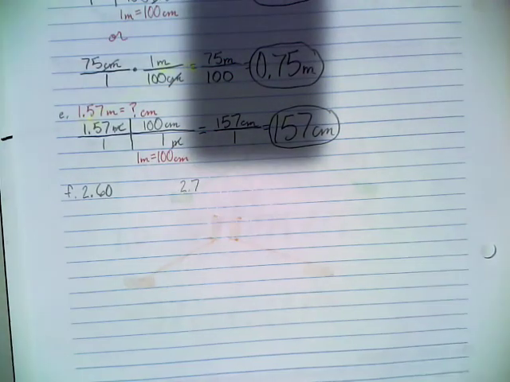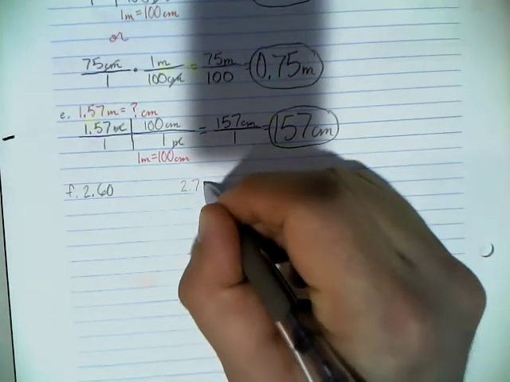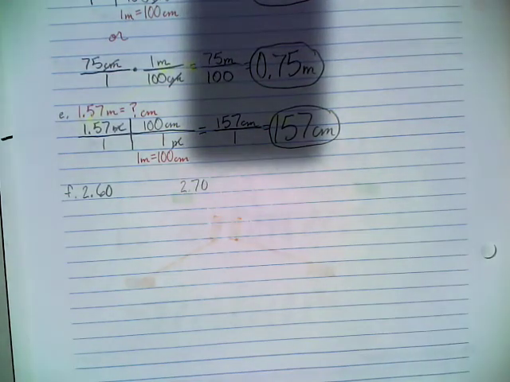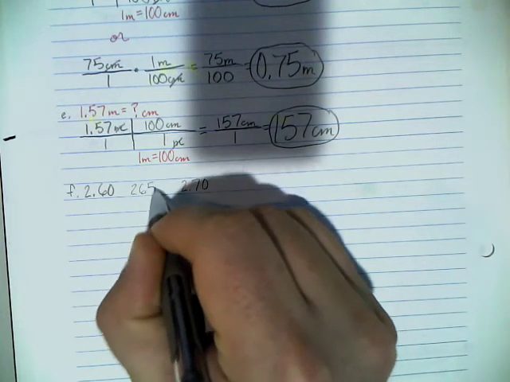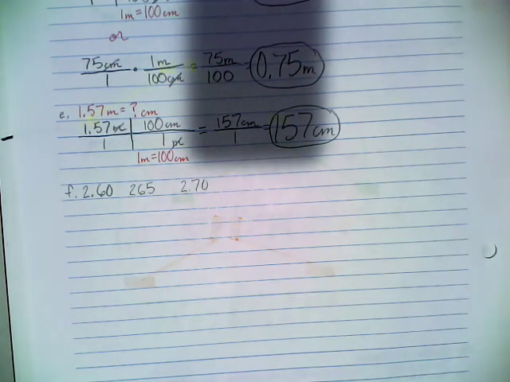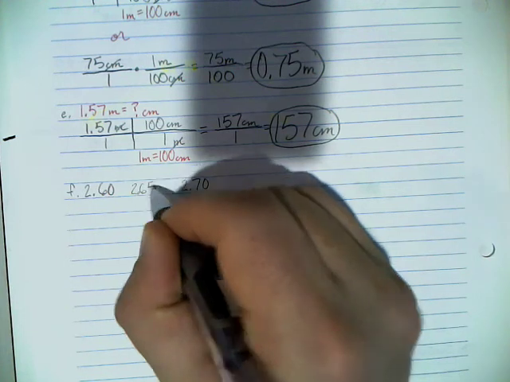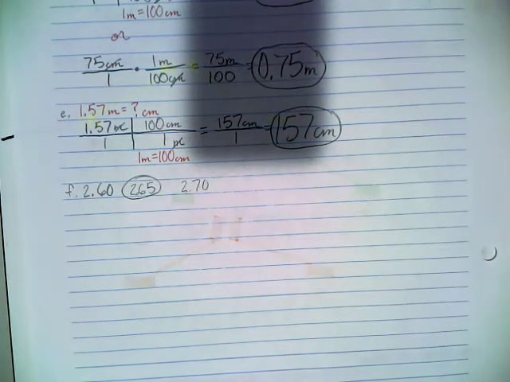So 2.6 is really 2.60. 2.7 is really 2.70. Now just look at those two numbers. If we took the decimal out, this looks like 260 and 270. So what's halfway between 260 and 270? Isn't it 265? And then put your decimal in, and you have your answer. And there it is.